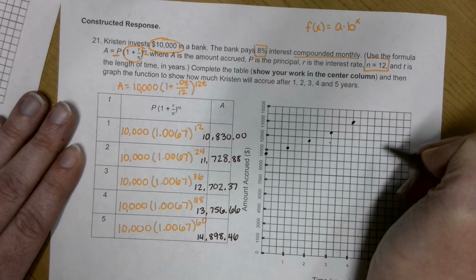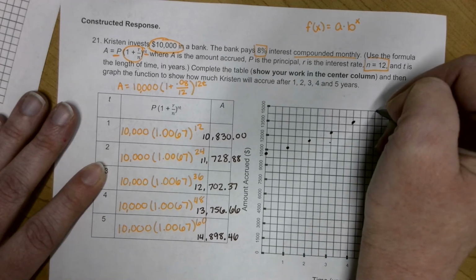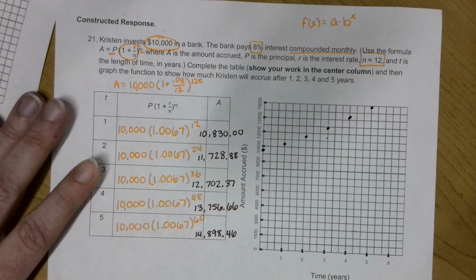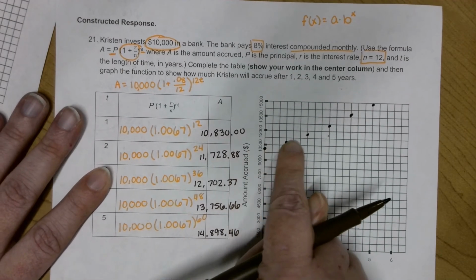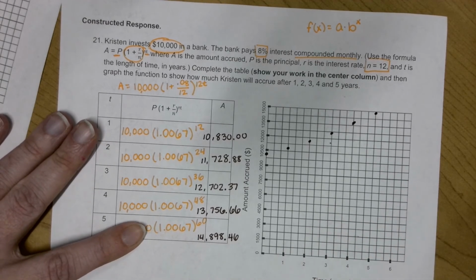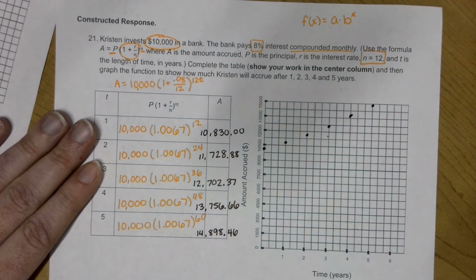Okay, and at year 5, we're at $100 shy of $1,500. So this looks almost linear, but you can tell there is some curve to it. And if we were to zoom out and see more of it, you'd see some more curvature.